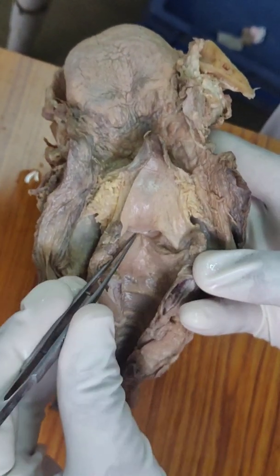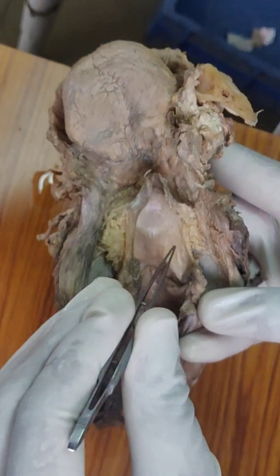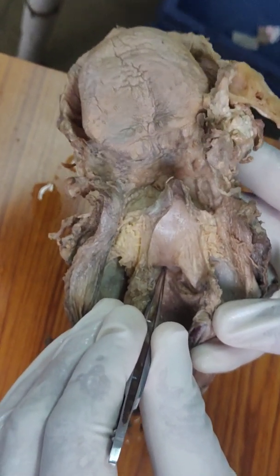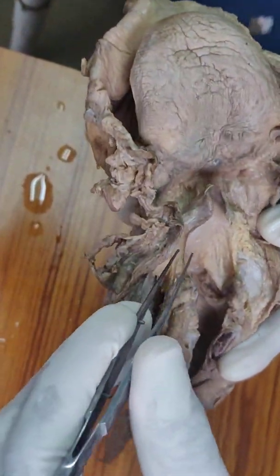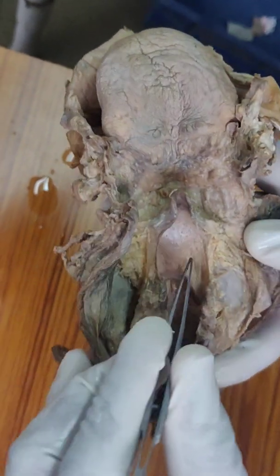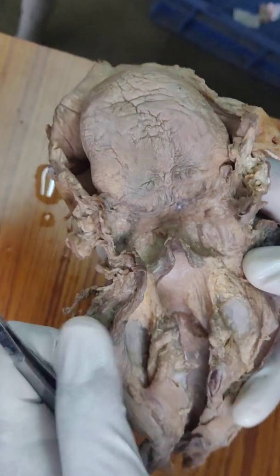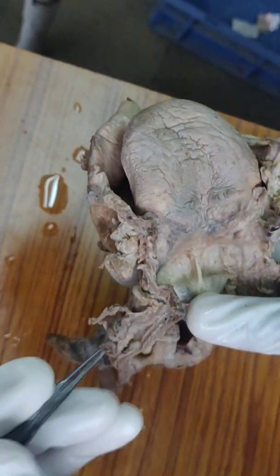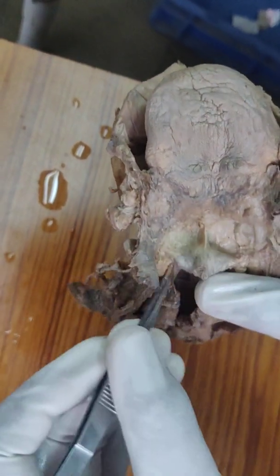So here you can see the attachment of the lower end of the epiglottis. It is attached by the thyroepiglottic ligaments. Anteriorly, to the hyoid bone, here it is difficult to see, but here it is attached to the hyoid bone by the hyoepiglottic ligaments, and to the tongue it is attached by the median and lateral glossoepiglottic ligaments.